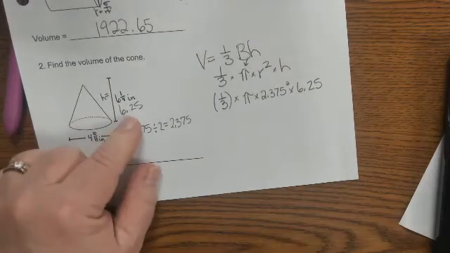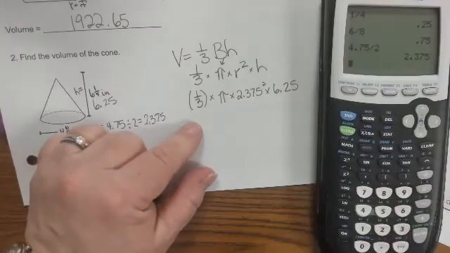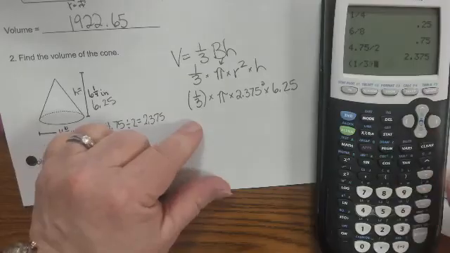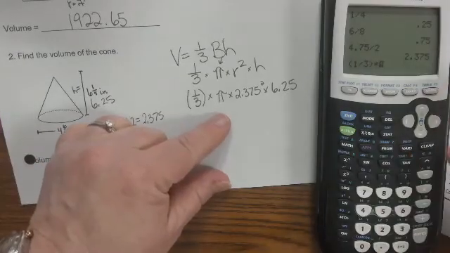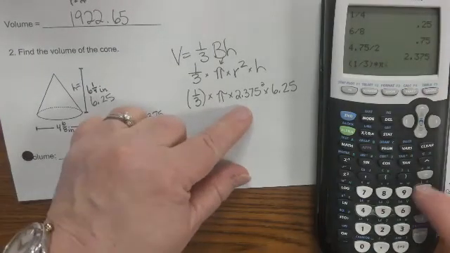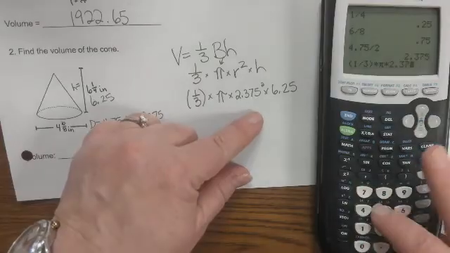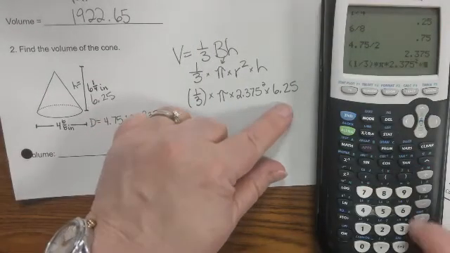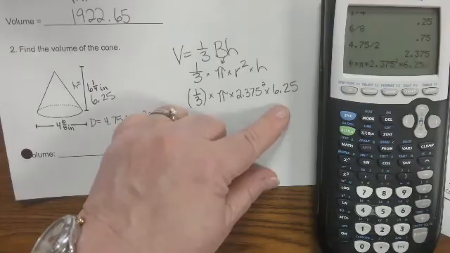Okay? So now I'm going to come over here and I'm going to do parentheses, 1 divided by 3, parentheses, times second pi, times 2.375 squared times 6.25, and hit enter.